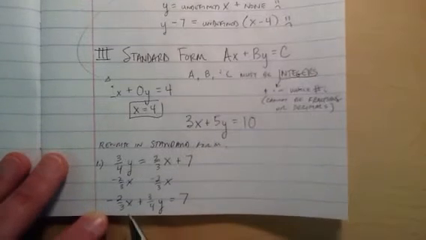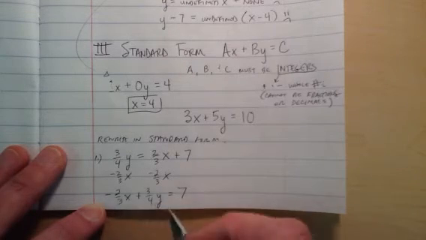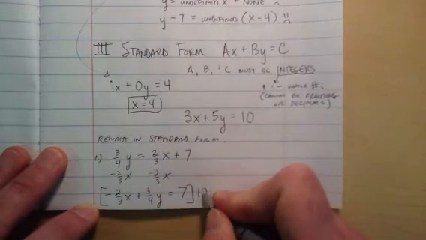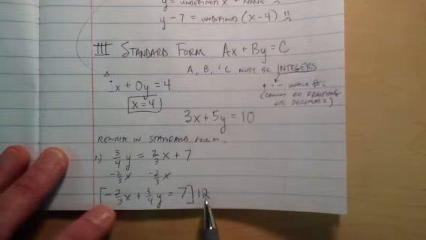Any clue how we would do that? How do we get rid of a denominator? Well, yeah, we could multiply by 3. That would get rid of this one, but not that one. We could multiply by 4, would get rid of this, but not that. Oh, we got to multiply by a common multiple. In this case, multiplying the entire equation by 12 will help us out here.